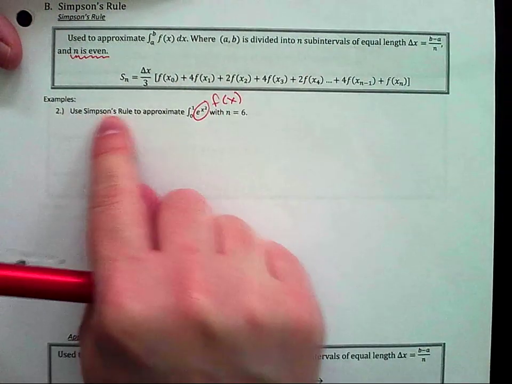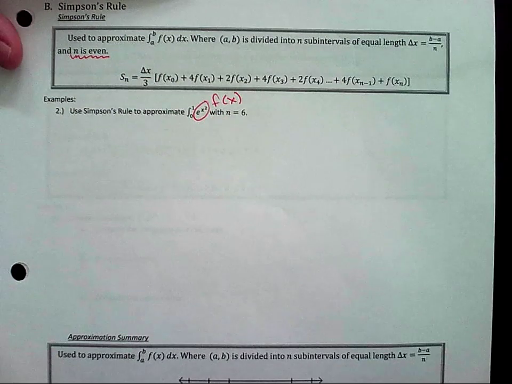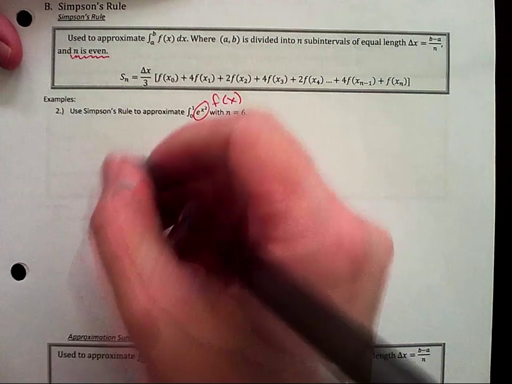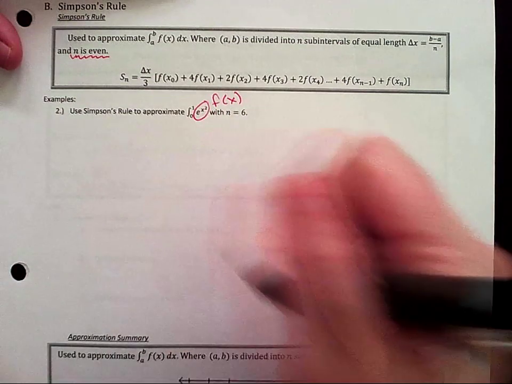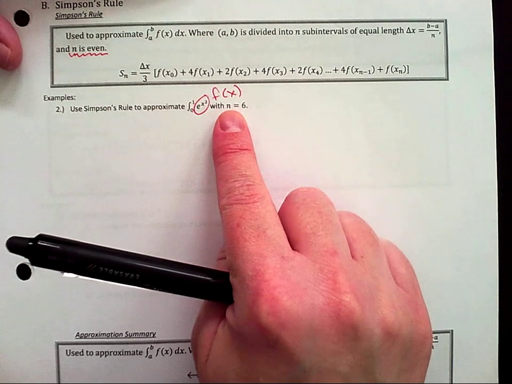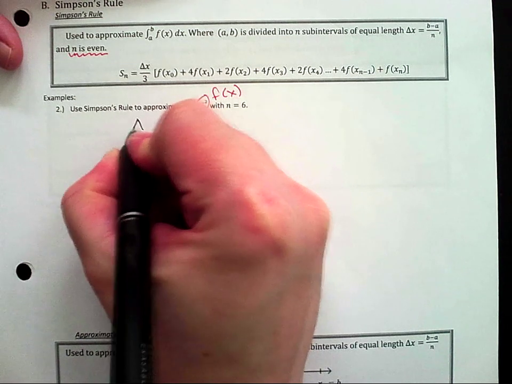So it says, use Simpson's rule to approximate the integral from 0 to 1 of e to the x squared with n equals 6. If I said n equals 5, if I gave you that question on a test, you'd go, not a good question. Moving on, right? So you have to make sure that n is even. All right, so the first thing we need to do is figure out what delta x is.